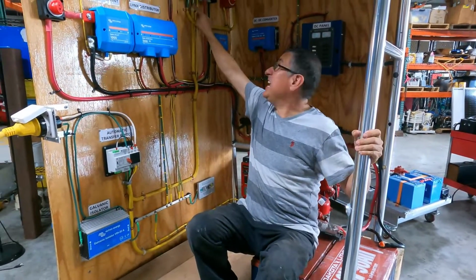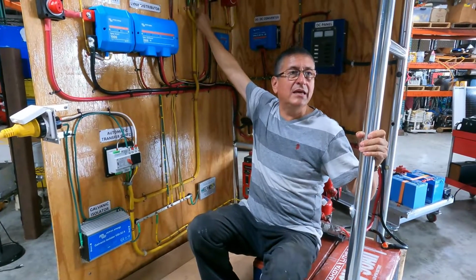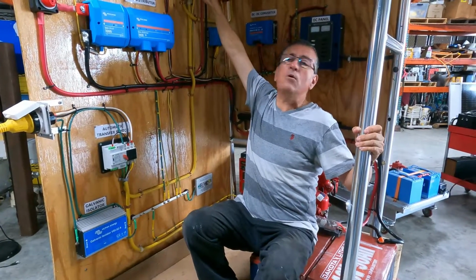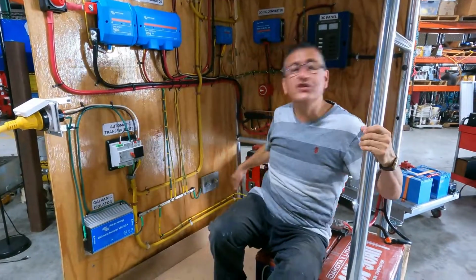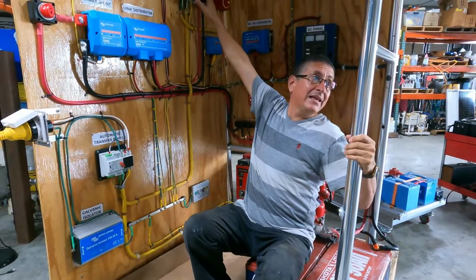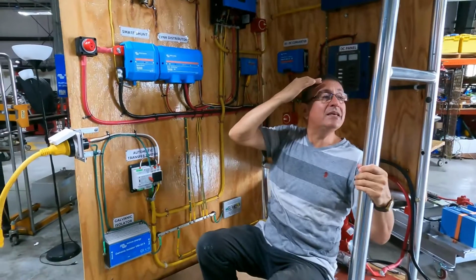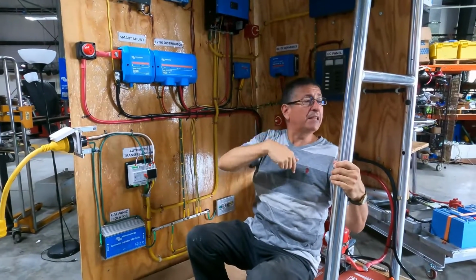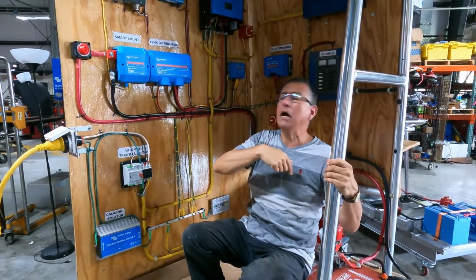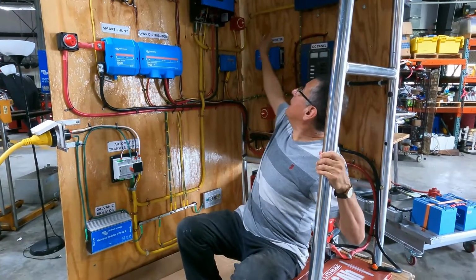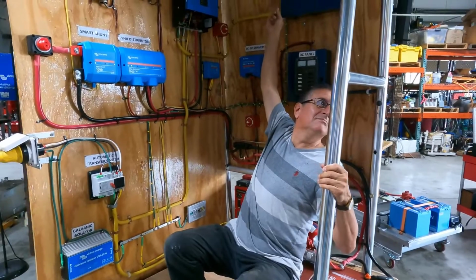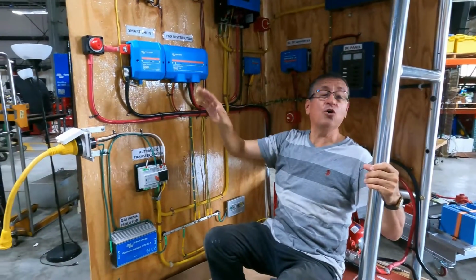In other words, at the AC input, this inverter receives power, it doesn't matter if it's from shore power or from generator. Then that element decides, it is intelligent. The battery bank is fully charged. Okay, I am going to send that power directly into the AC panel, that power coming from shore or from generator.